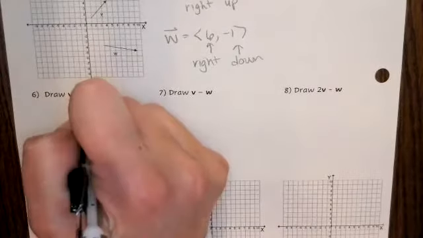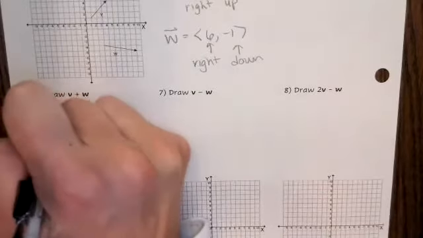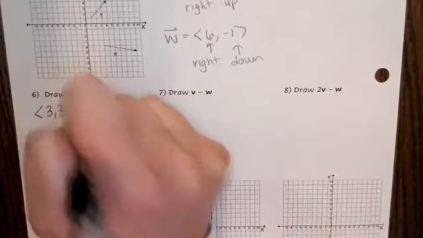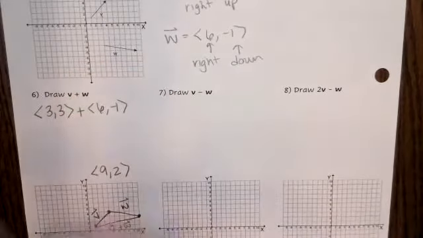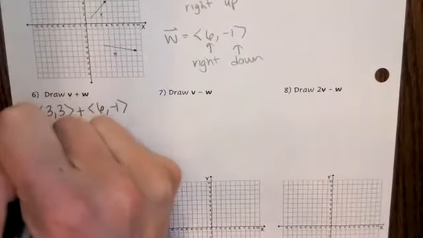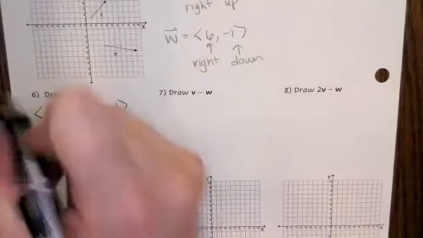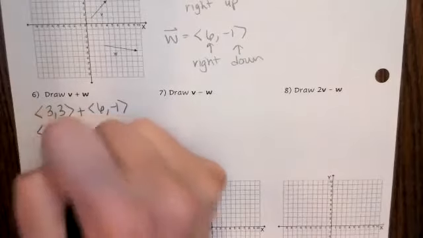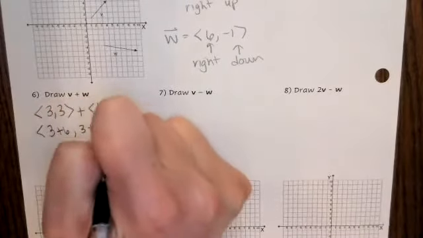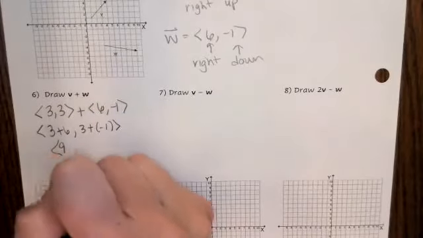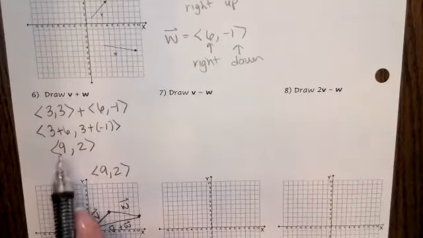So for v plus w, we take v and we're going to add w to it. And so we get 3 plus 6, which is 9. And I'll go ahead and write it out so you can see that. 3 plus 6, and then 3 plus -1. And so that gives us 9, and that gives us 2, which is exactly what we got geometrically.